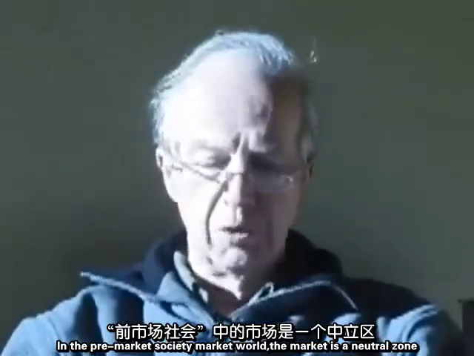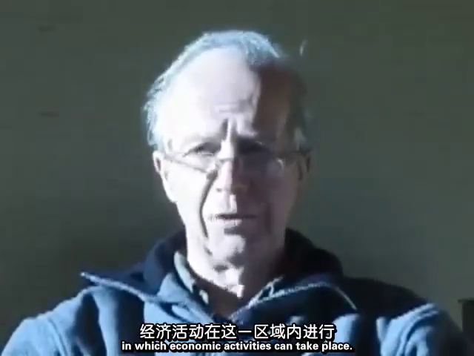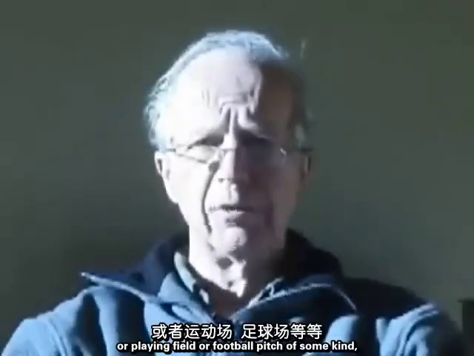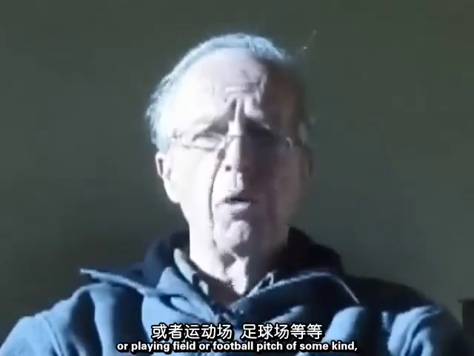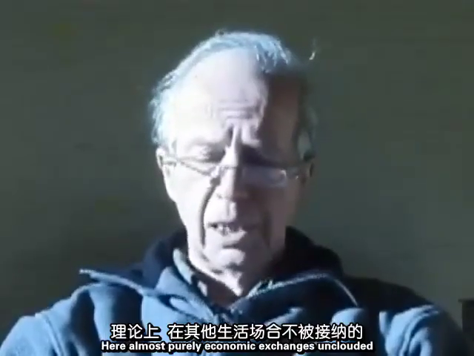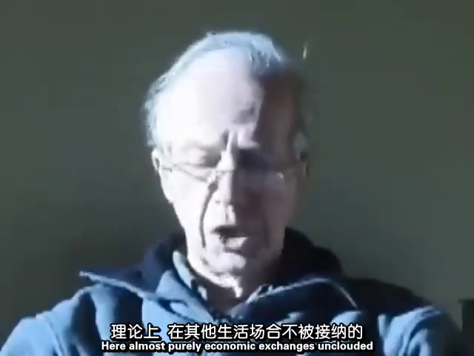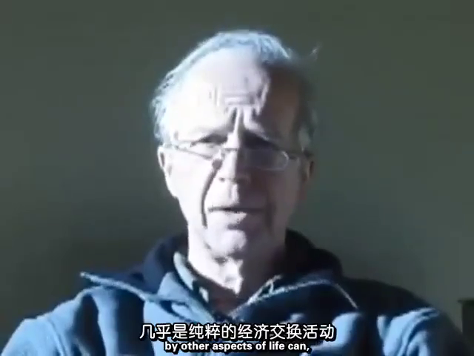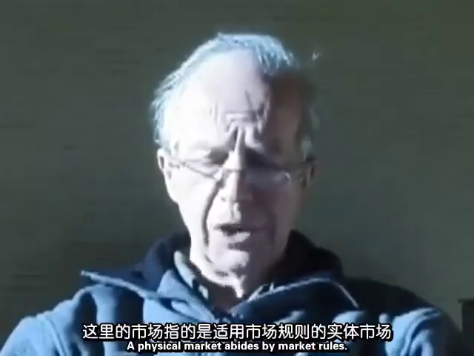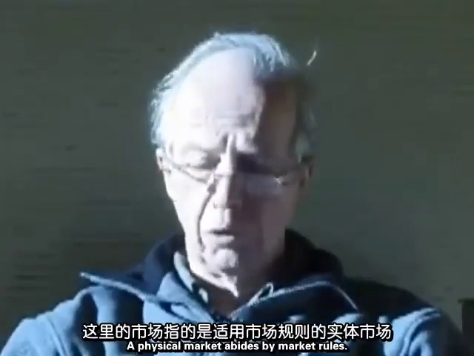In the pre-market society, the market is a neutral zone in which economic activities can take place. It's rather like a bounded playground or playing field or a football pitch of some kind in which other rules apply. Here, almost purely economic exchanges, unclouded by other aspects of life, can, in theory, take place. The physical market abides by market rules.